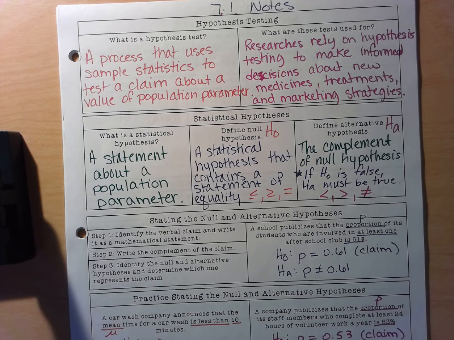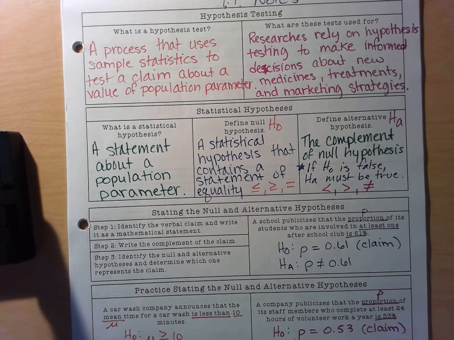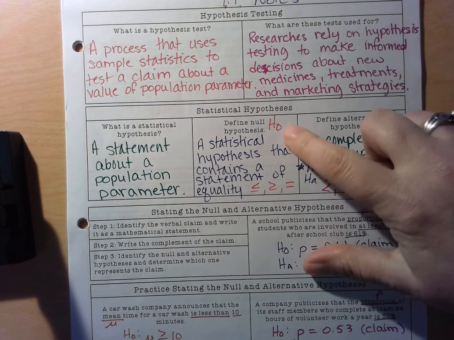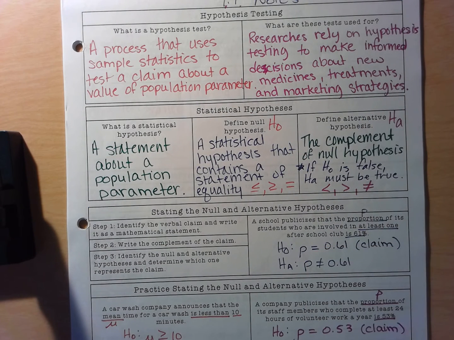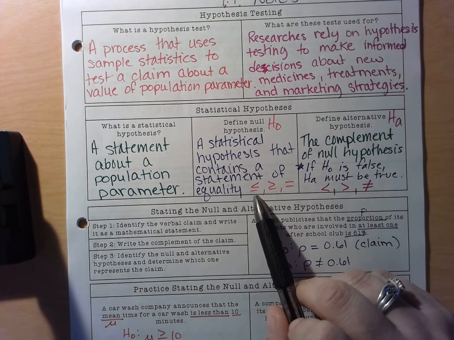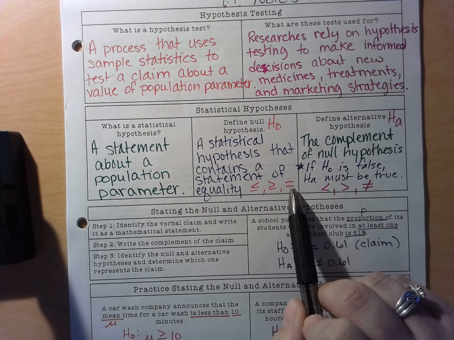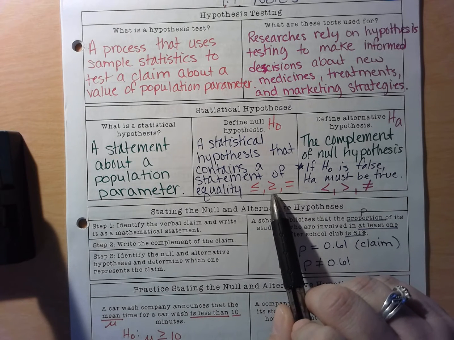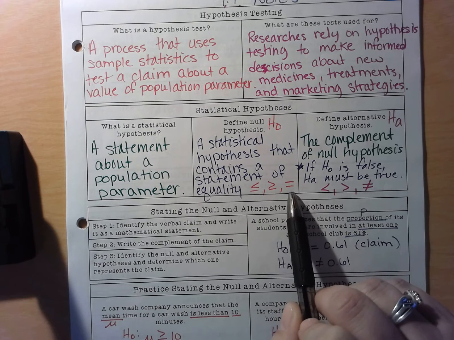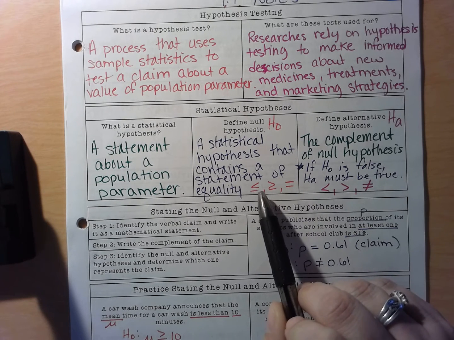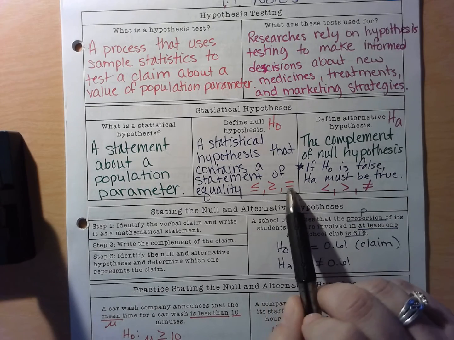What is a statistical hypothesis? It's a statement about a population parameter. It is something that has been stated, and then we are testing to find out if it is a true or false claim. A null hypothesis, which is denoted by H sub O, is a statistical hypothesis that contains a statement of equality: equal to, less than or equal to, greater than or equal to. I will note that in your AP statistics textbook, they use only the equal sign, but I've seen all three versions.